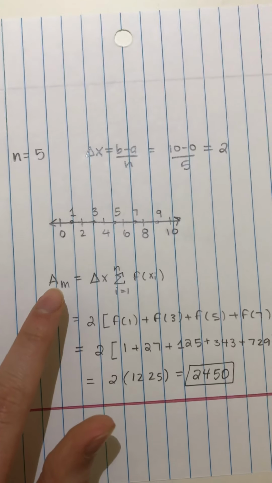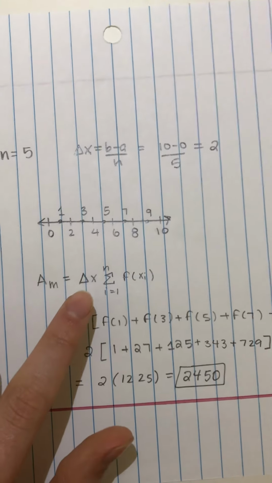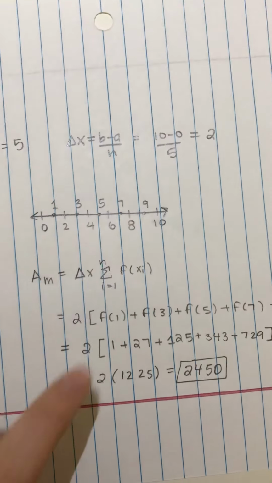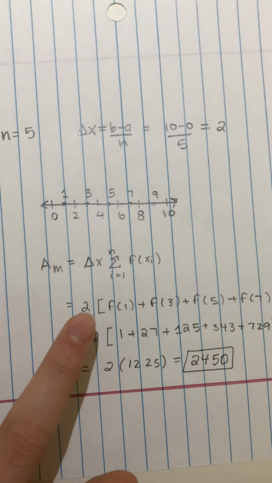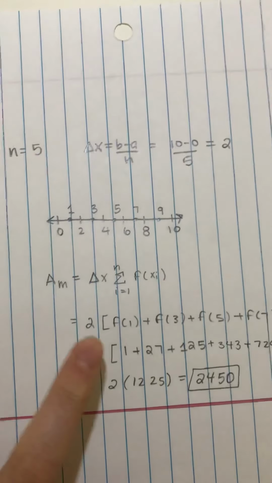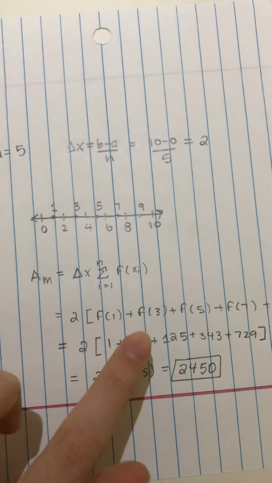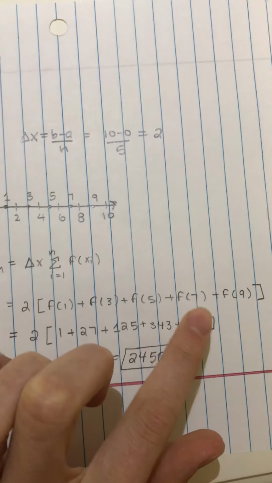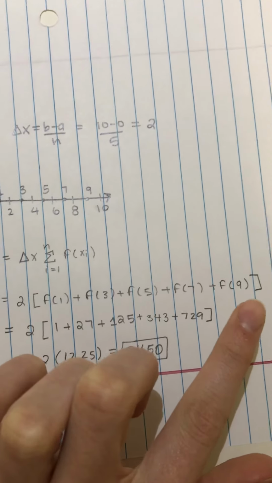Again, we can approximate the area using midpoint rule by multiplying delta x by the sum of the function evaluated at these midpoints. So that is going to equal 2 times the function evaluated at 1 plus the function evaluated at 3 plus the function evaluated at 5 plus the function evaluated at 7 plus the function evaluated at 9.